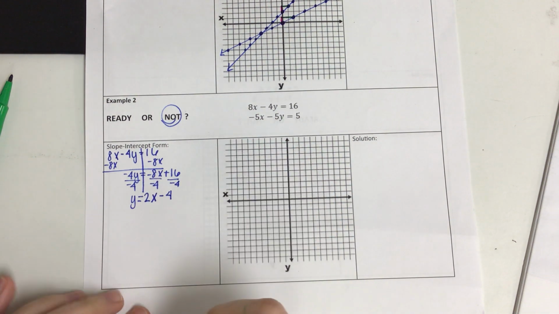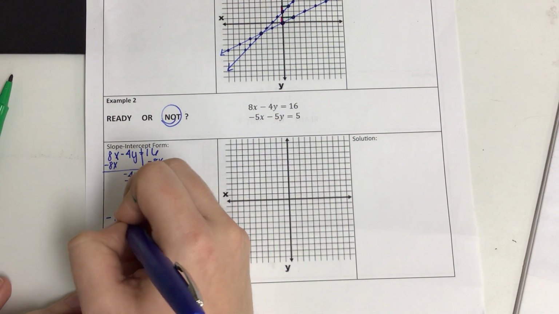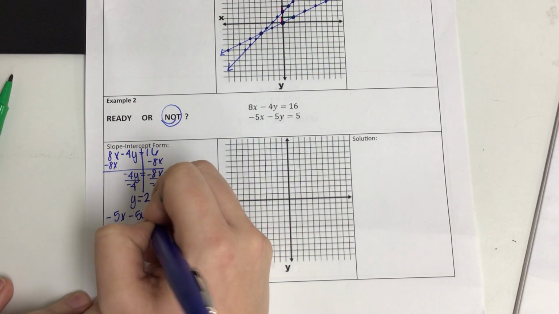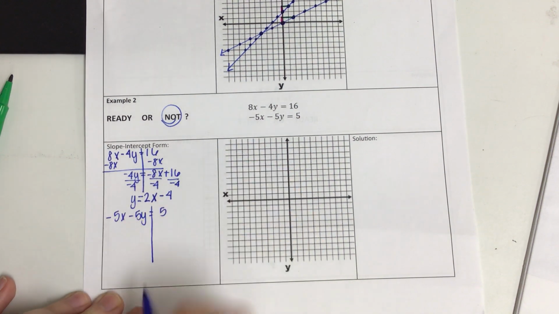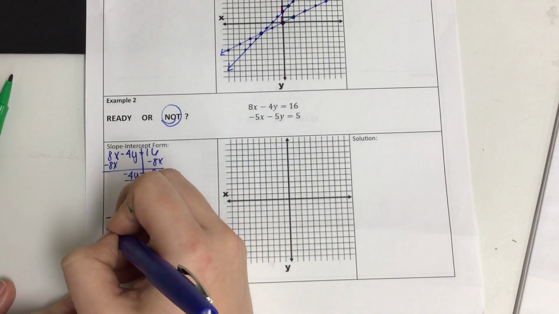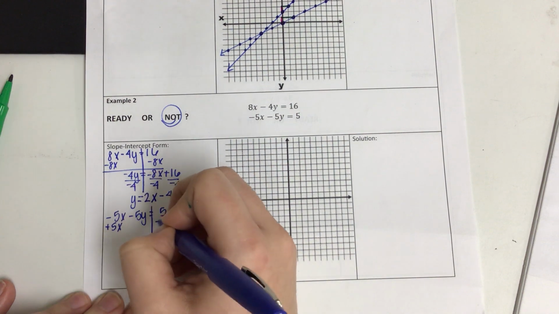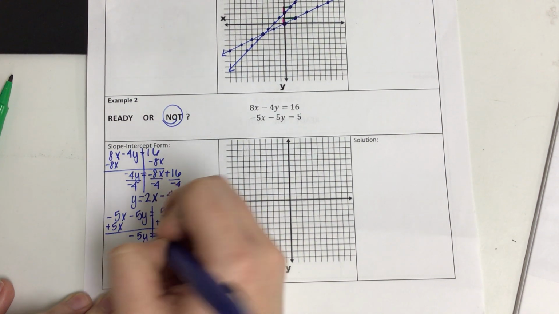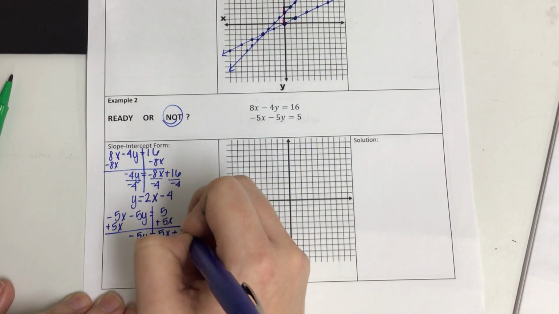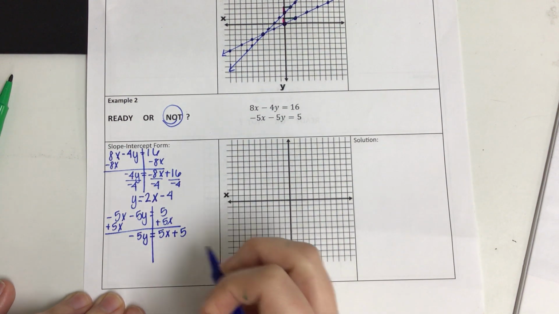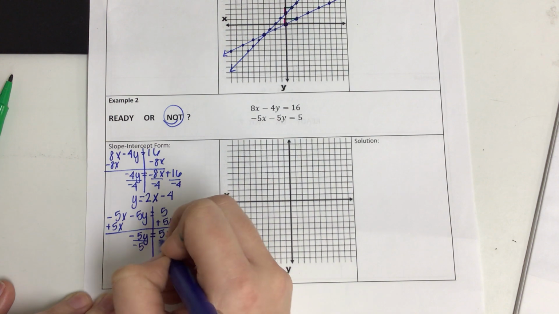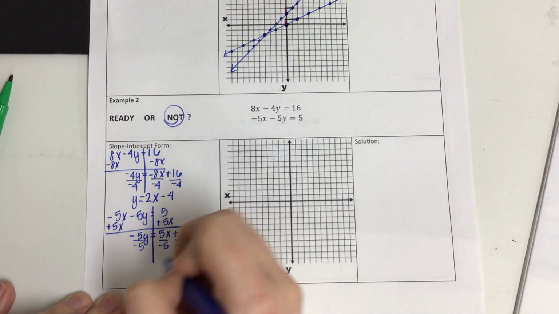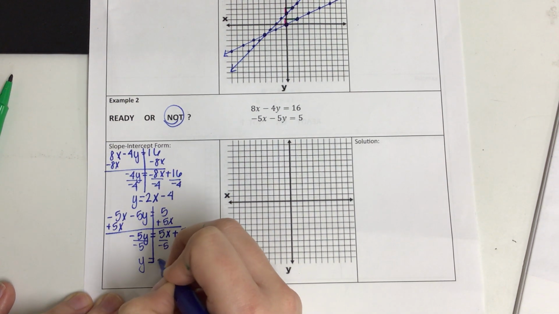And then our second equation, we are going to, again, get y by itself. So we're going to add 5x to both sides. So we get -5y equals 5x plus 5. Then we're going to divide everything by -5 so that we have y equals -1x minus 1.